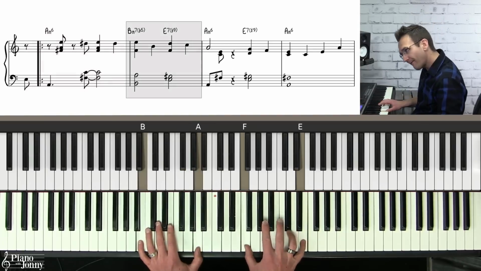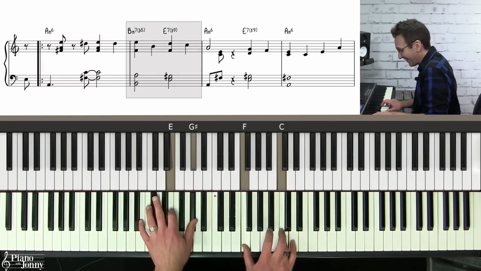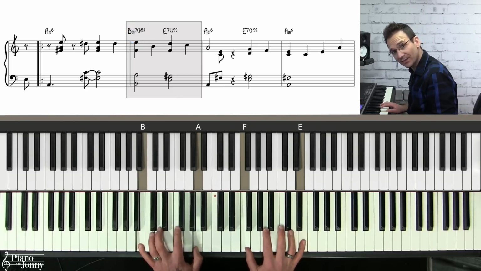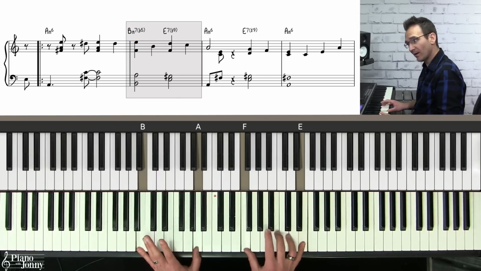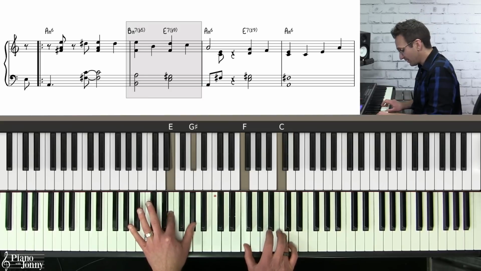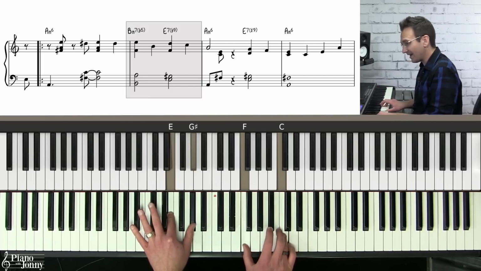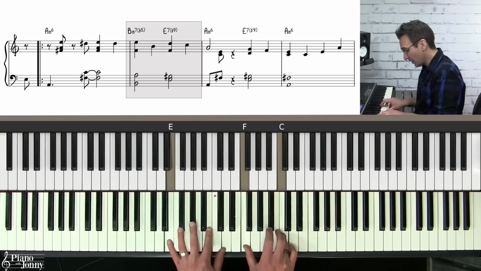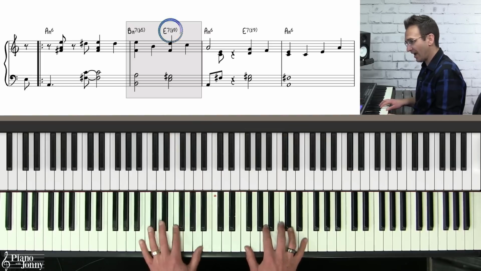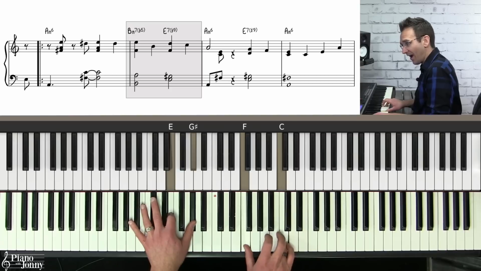Then we have, okay, I'm basically playing that B minor 7 flat 5, but I'm spreading the notes out. Remember the chord? And then we have, this is the E7, but I'm spreading the notes out, and look, I'm adding an F natural to my E7 chord. Remember that this is the flat 9, okay? So we have, and then I've got this.